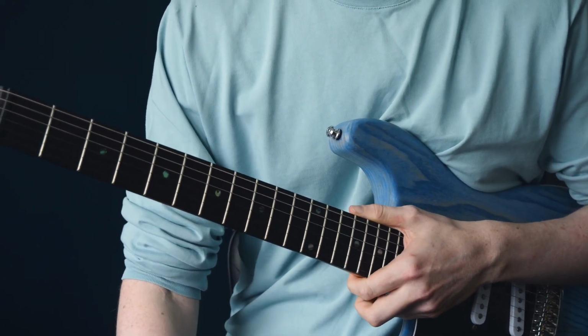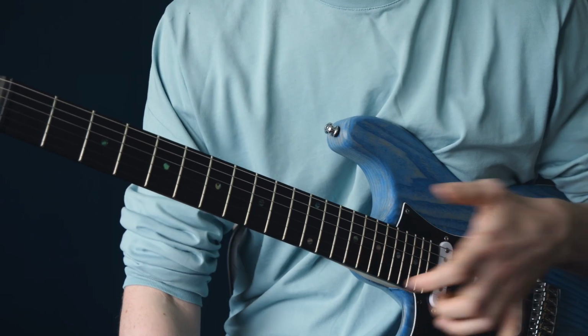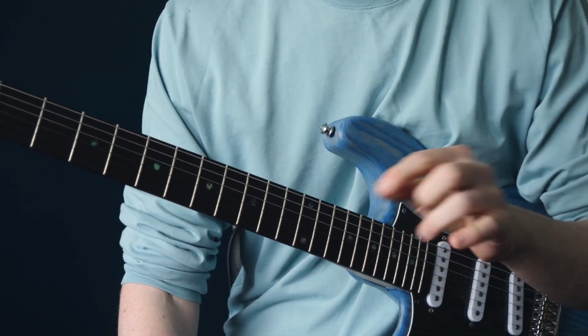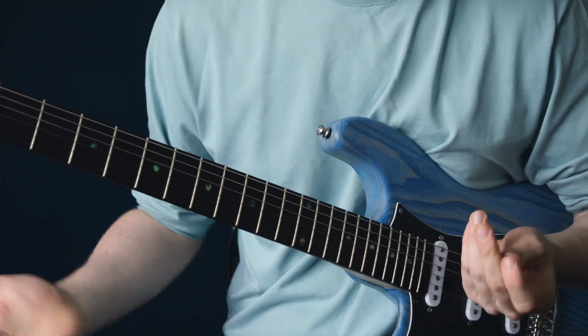So I can then also just try and construct lines that have maybe more fourths in them than I'm normally accustomed to using. So let's try that.